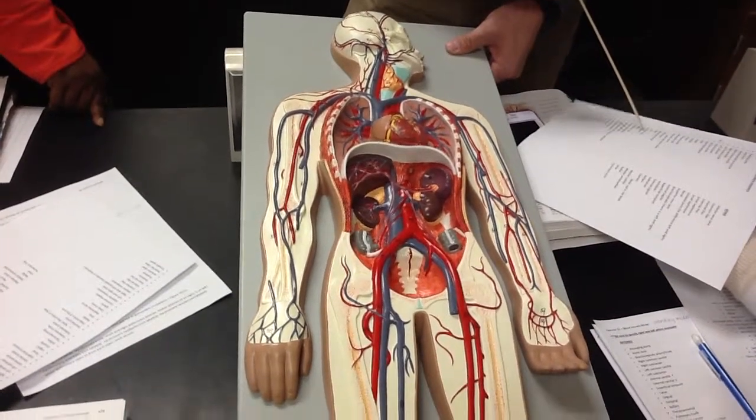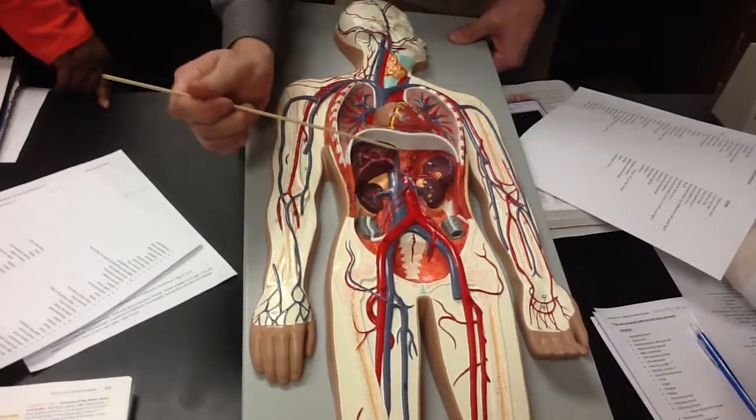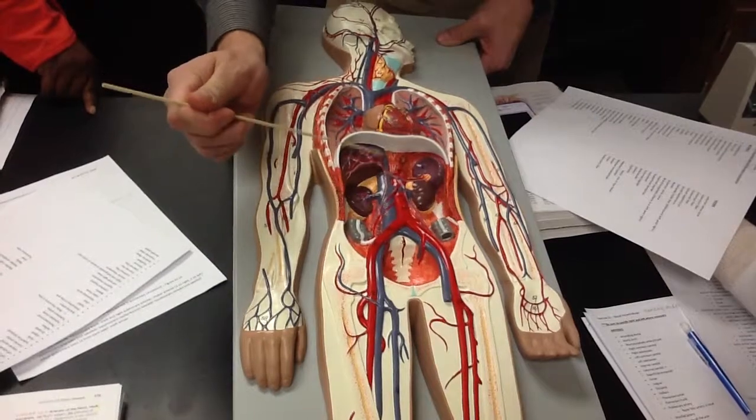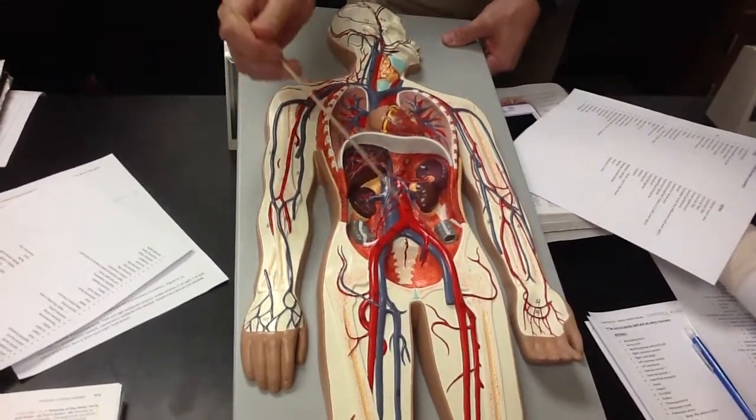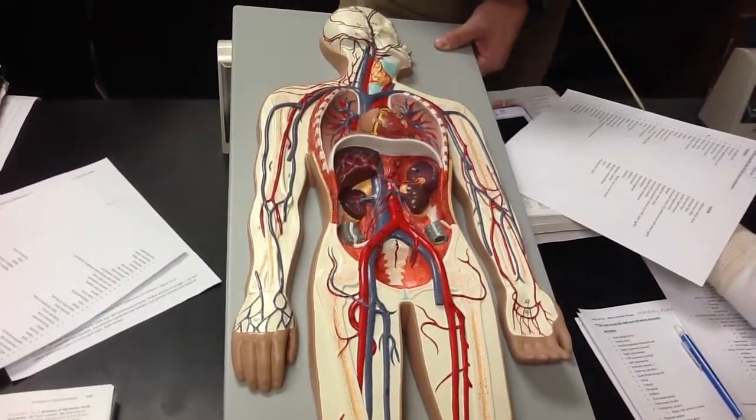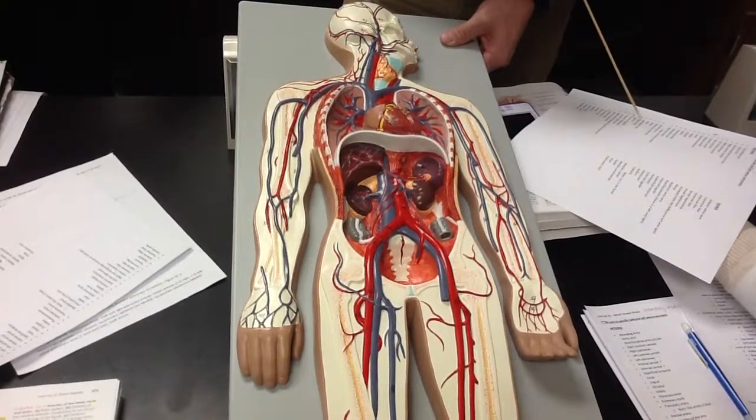Radial, ulnar. Abdominal aorta, right, that's the whole length of this big red trunk right here. It's the abdominal aorta. It's got a lot of branches, as you see, so let's go through them.